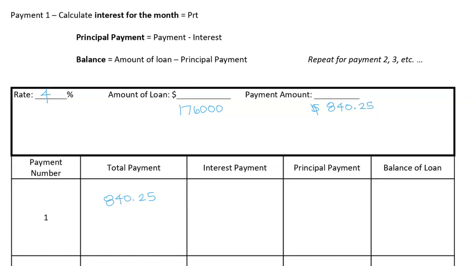So looking at just 1 month, we can actually use the simple interest formula. And there's no compounding during that 1 month. So interest equals the principal. Now the principal is the $176,000 times the rate of 4% times the time, which is 1 month or 1/12 of a year. This is $586.67 from our payment goes towards interest. So that is how we calculate the interest from our payment.